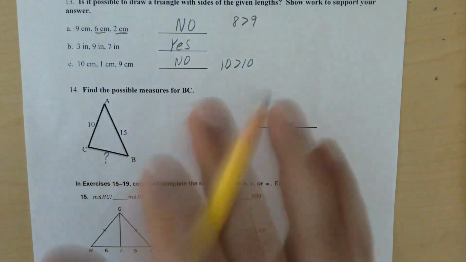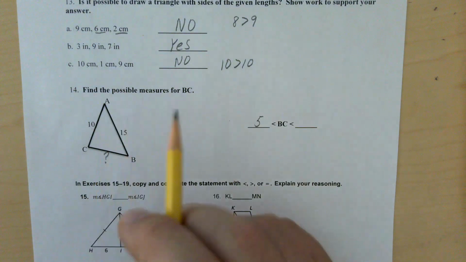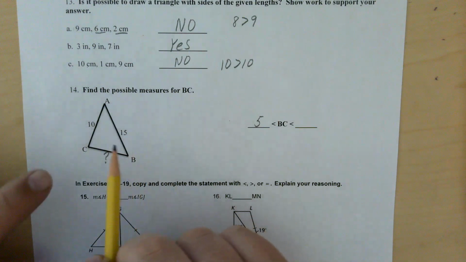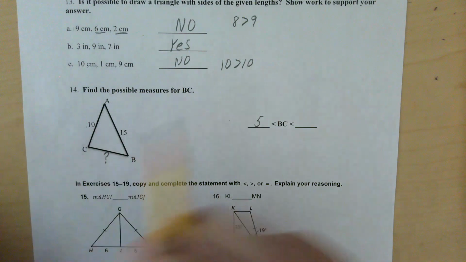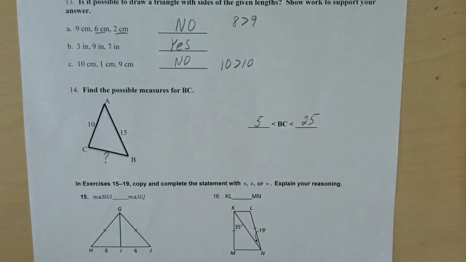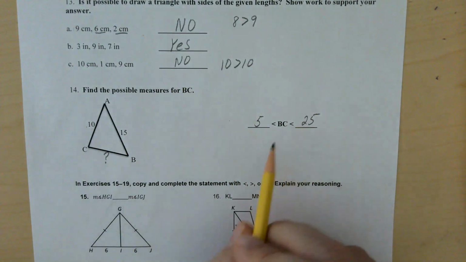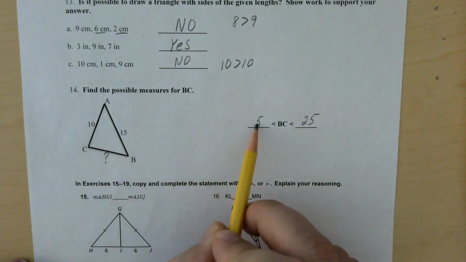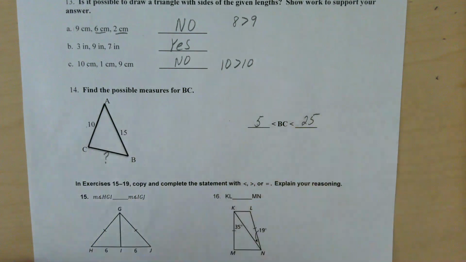So anything bigger than 5, but then if you open it up to its widest point, you have 10 plus 15, which is going to be 25. So it has to be less than the 25. So again, you just subtract the numbers to get the lower end, add them together to get the higher end. Okay, and anything in between would be a possible third side.